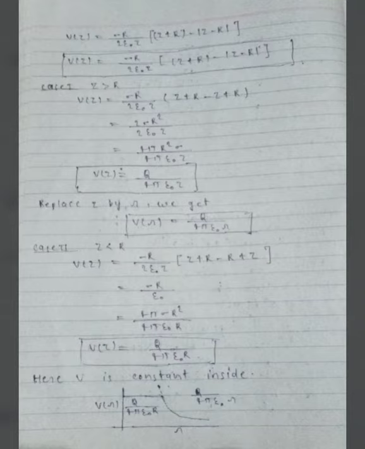What about the other side, inside this sphere? Inside the shell, I am going to have z less than r, and therefore, V at z becomes equal to sigma r over 2 epsilon 0 z times z plus r minus r plus z. There is a z here.